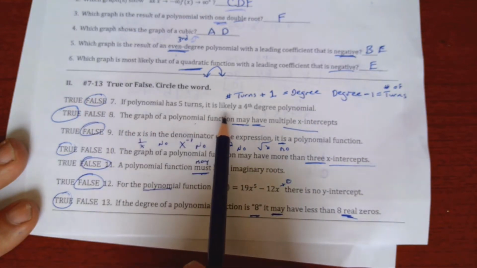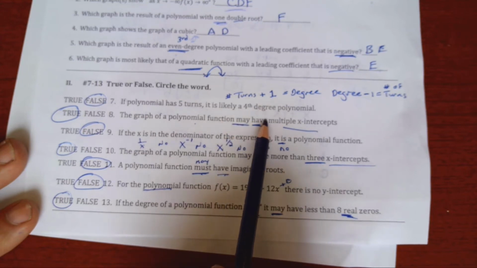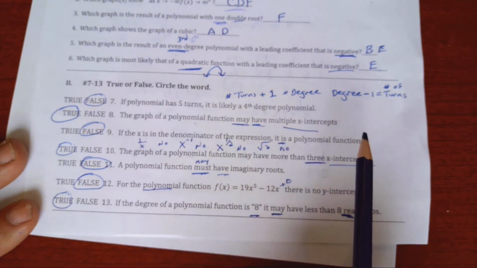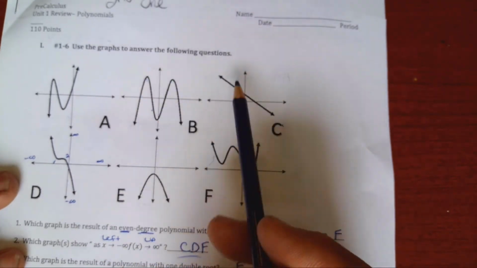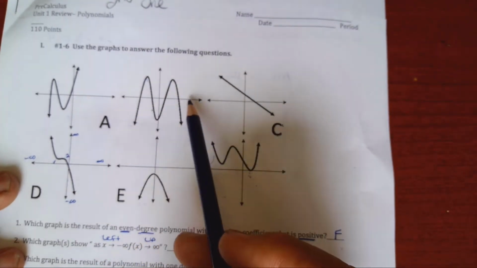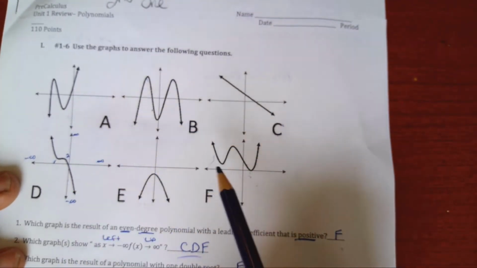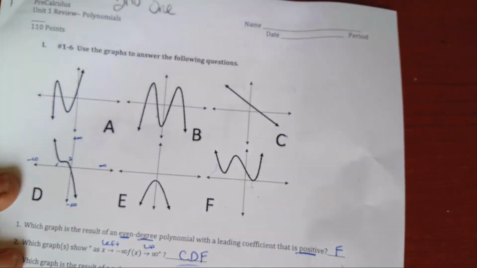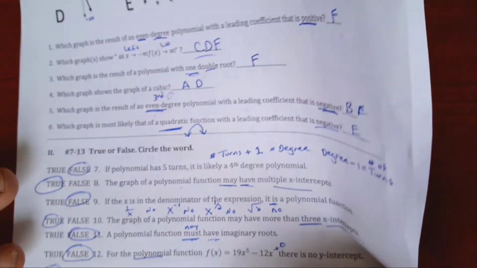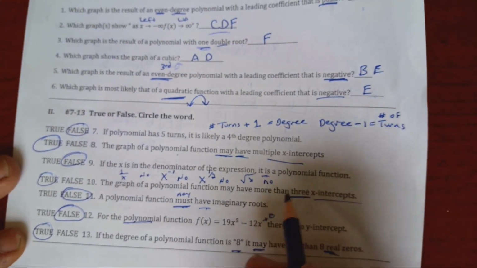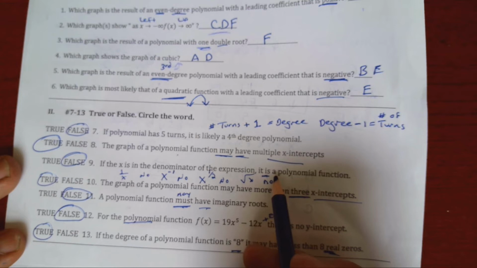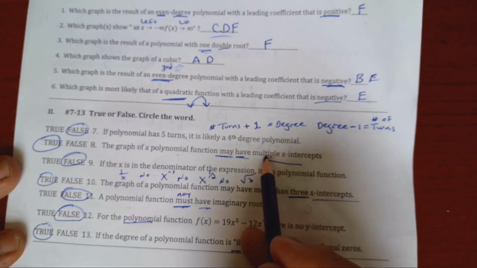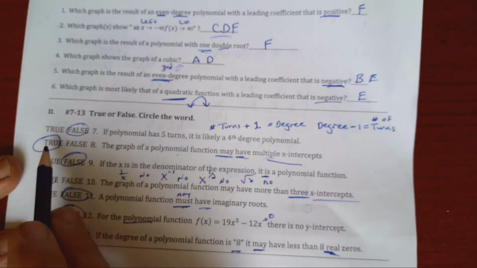The graph of a polynomial function may have multiple x-intercepts. You can have as many x-intercepts as it has real zeros. This has 4, this has 3, this has 1, 1, 1, none. So it can have as many x-intercepts as it has real zeros. So you can definitely have multiple x-intercepts, that's true.